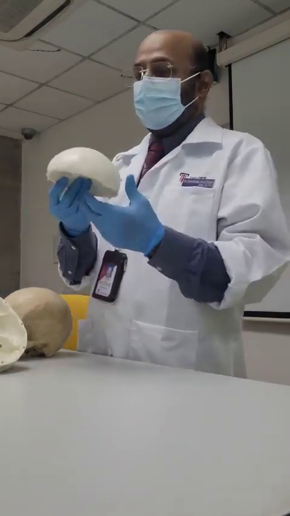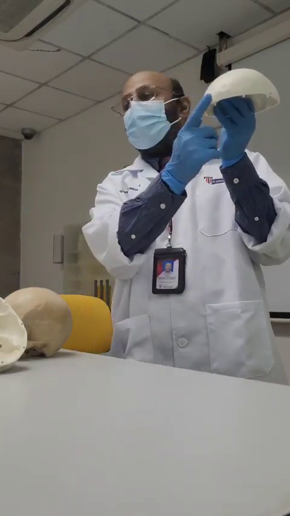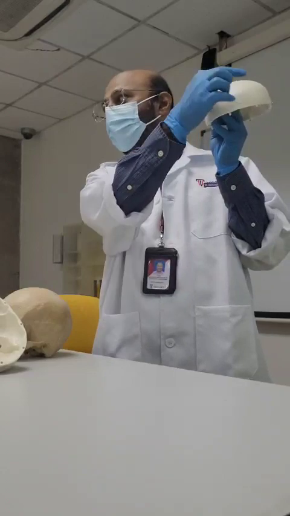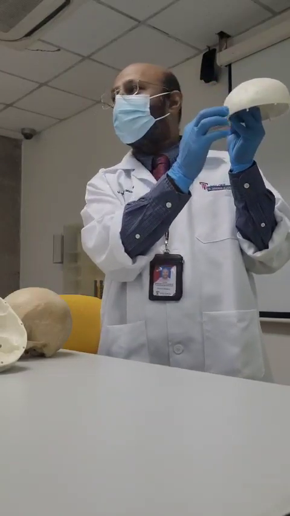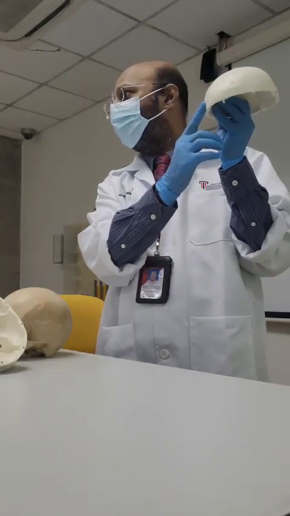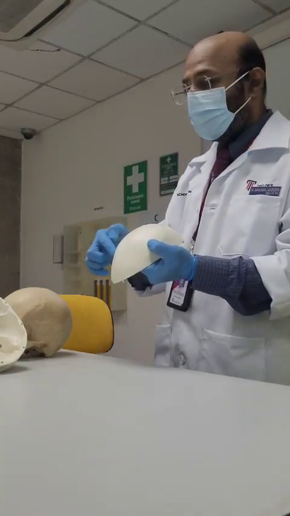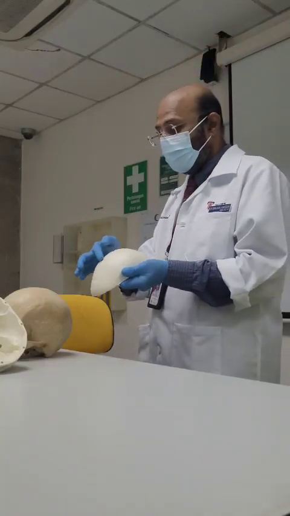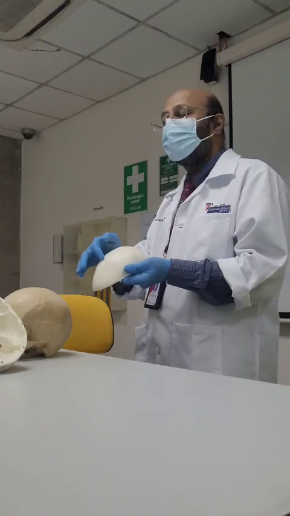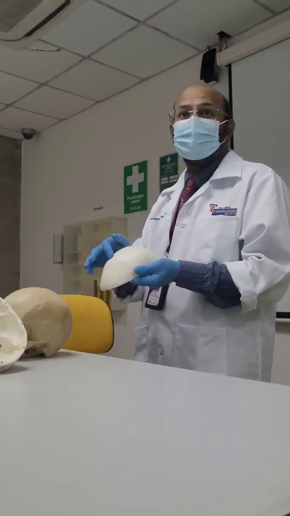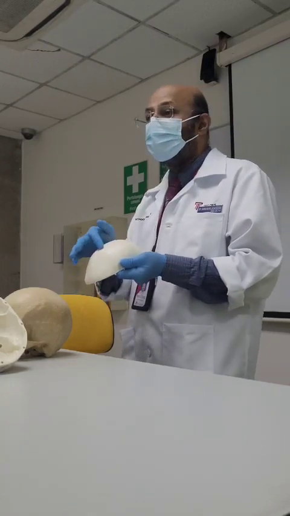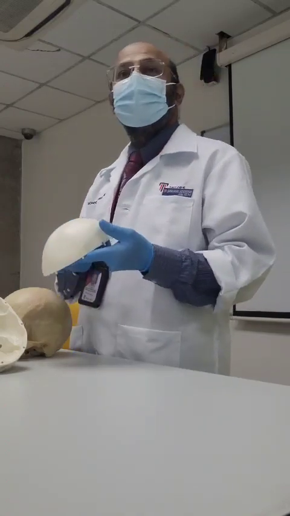Similarly, when you go behind, you have the occipital bone which joins with the parietal bone. This suture is called the lambdoid suture. The place where the coronal suture and the sagittal suture meet here is called bregma. Understood? Bregma. Clear?